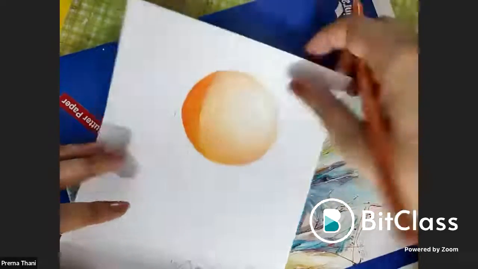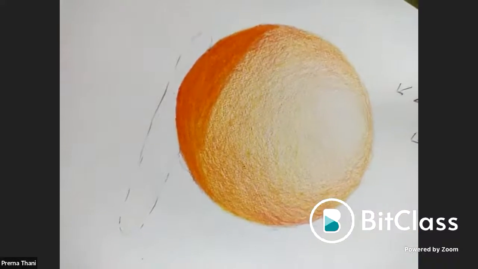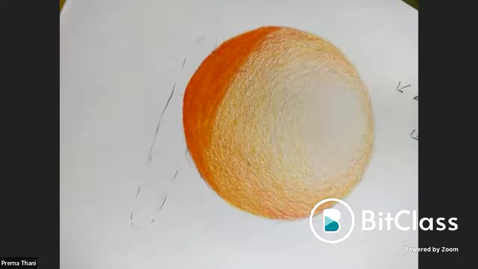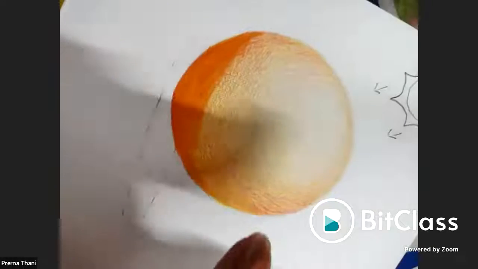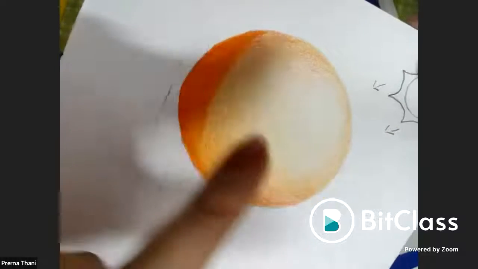I'll show you. Do you see the difference? This is looking grainy, and this is smooth.